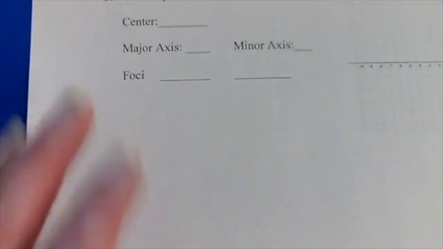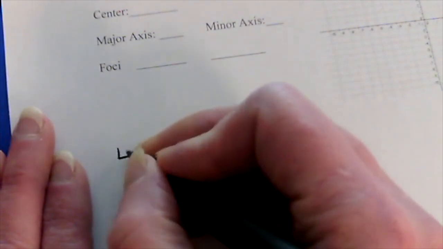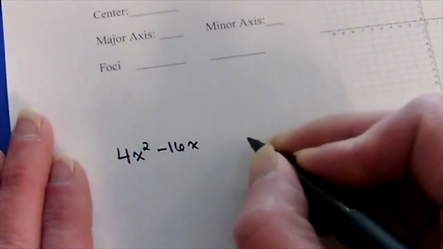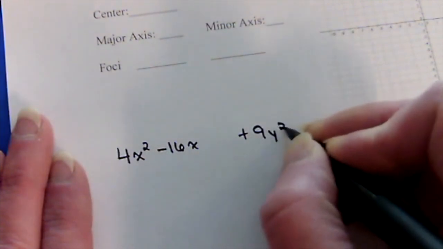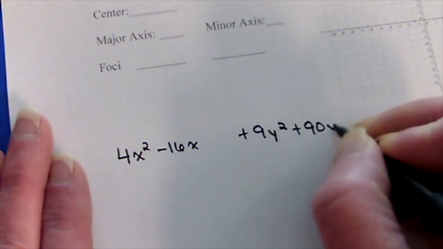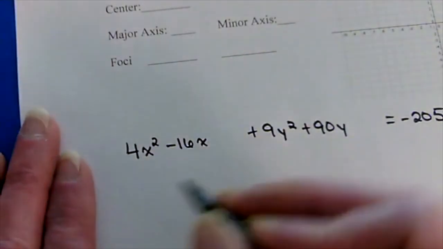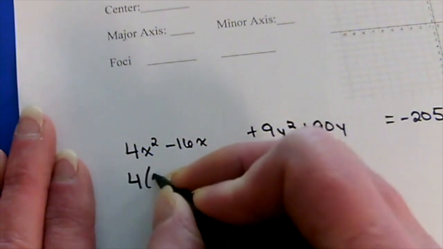Last example, and it's the doozy one. So when we're given these, we want to group our variables. Then I'm going to factor out the leading coefficient.